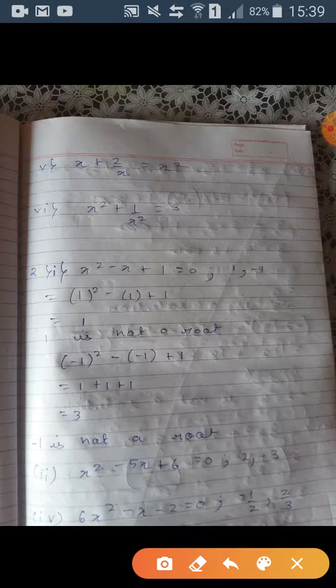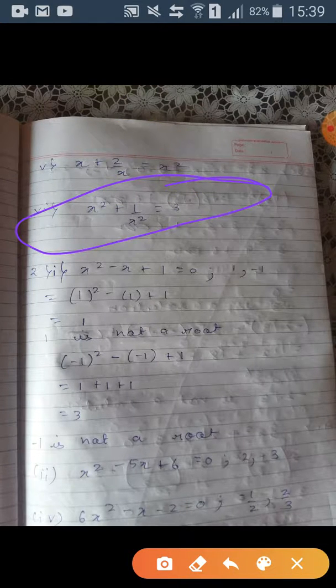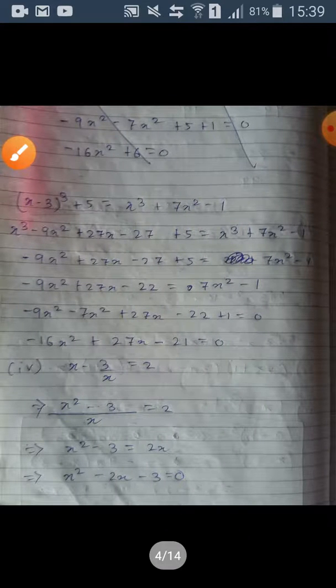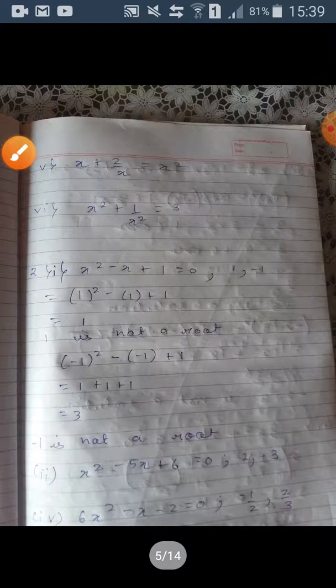Then we have the next sum where they ask whether x plus 2 by x is equal to x square is a quadratic equation or not. This one you solve in the same way in which we did the previous one. Then we move on to the next one, where x square plus 1 by x square is equal to 3. Again you're going to solve it in the same way as we solved number 4. So the next two sums you're going to solve in the same way in which we solved number 4.